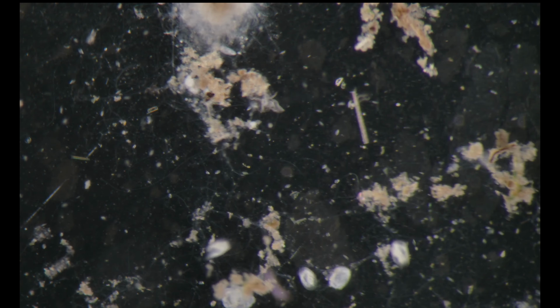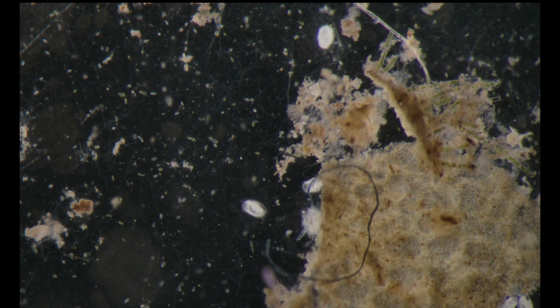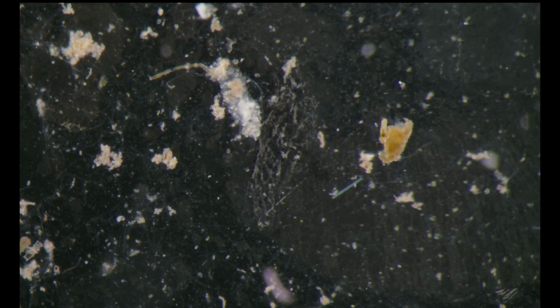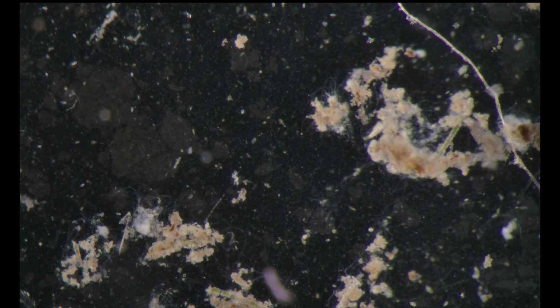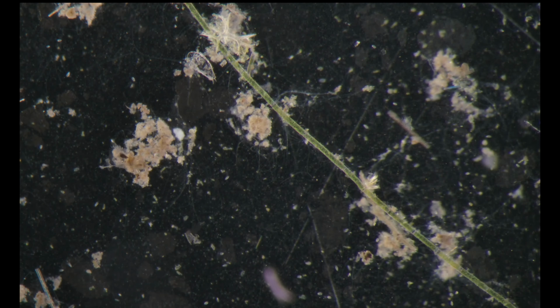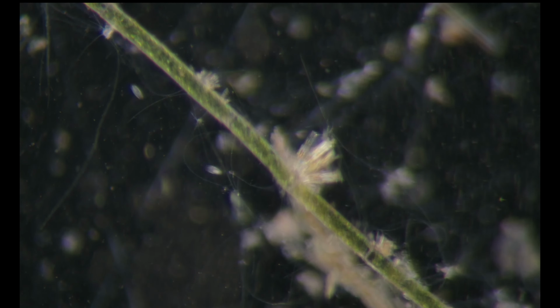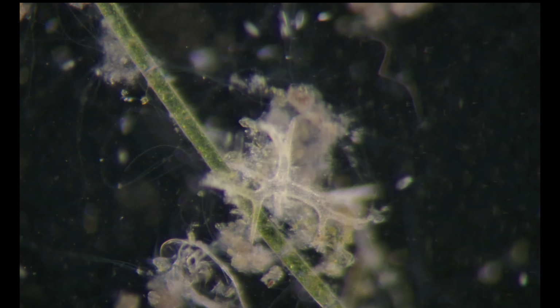It's very nice to watch the differences between the upper water column and the lower water column. Here we can see some diatoms attached to these Spirogyra trichomes.